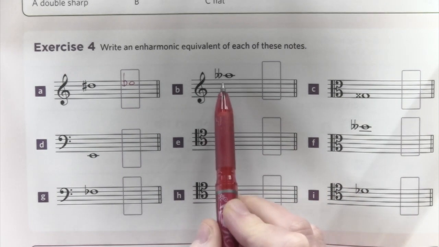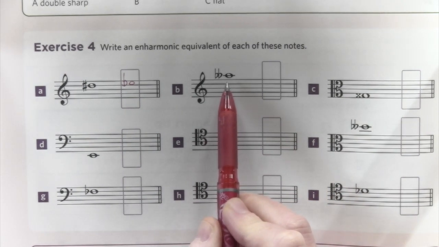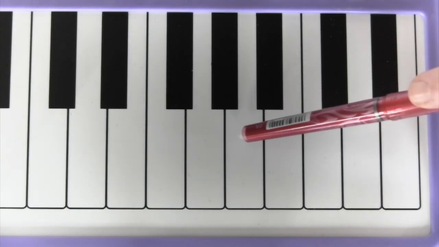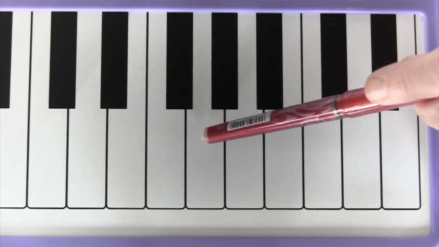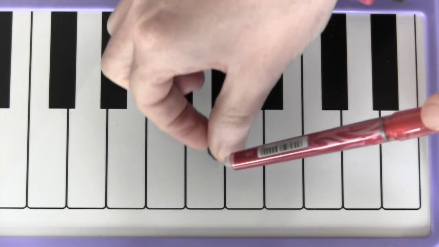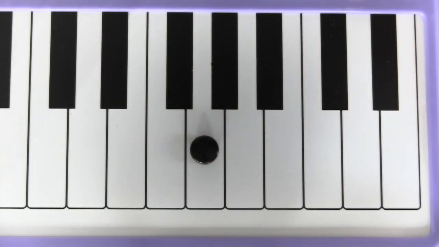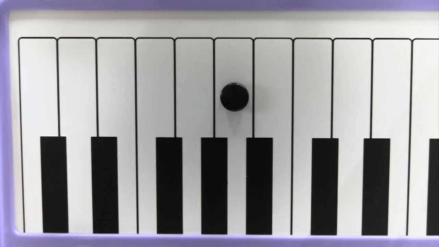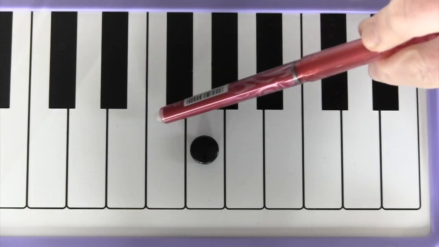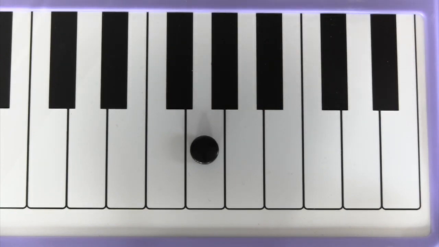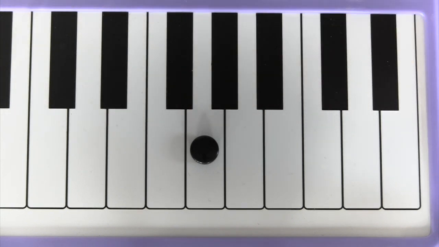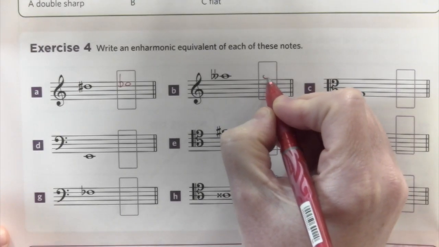Let's go to number B. This is A double flat. This is A, 1 flat, 2 flats. So here. This note here could be G, as easy as that, or F double sharp, because it's 2 semitones, 2 steps above F. So here it is.